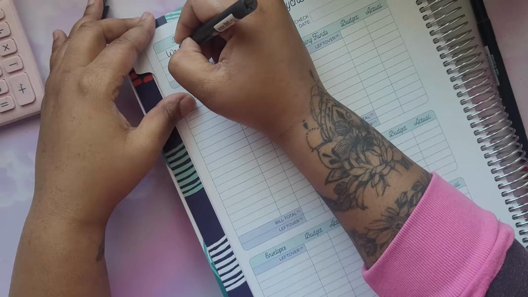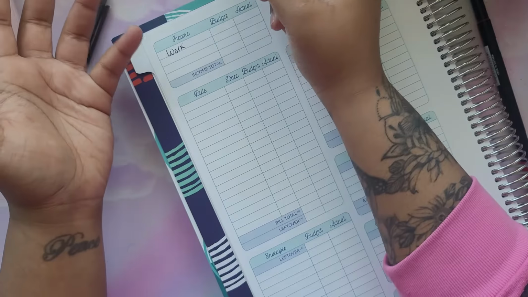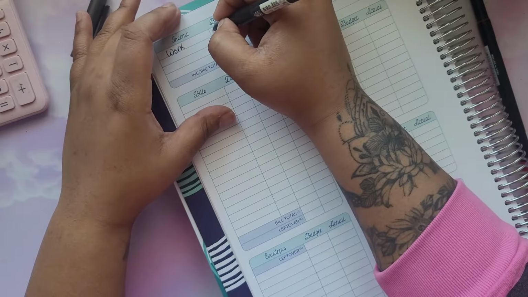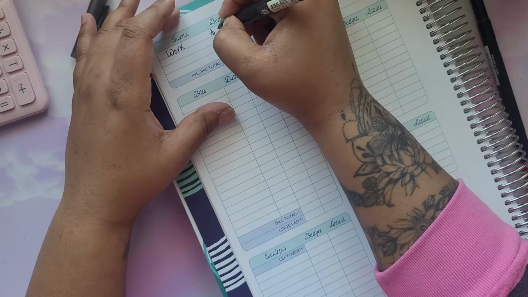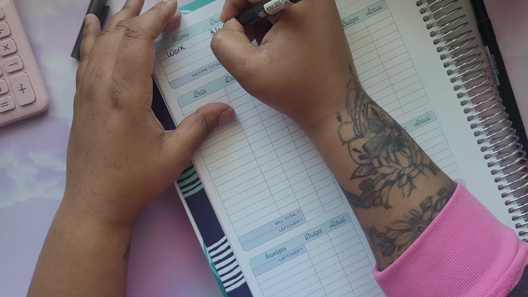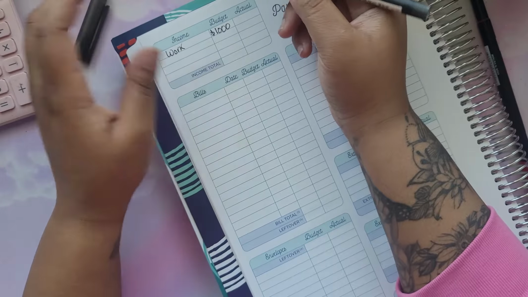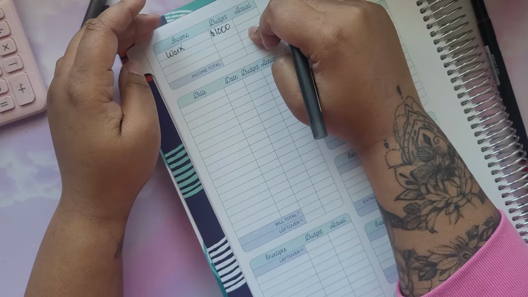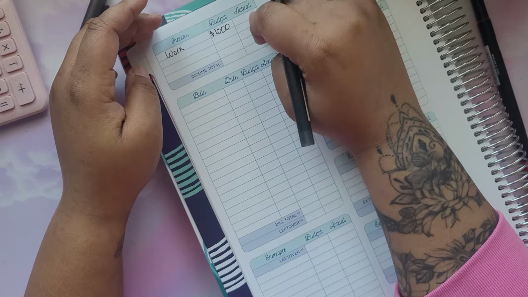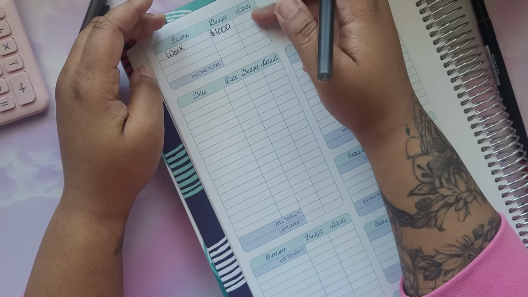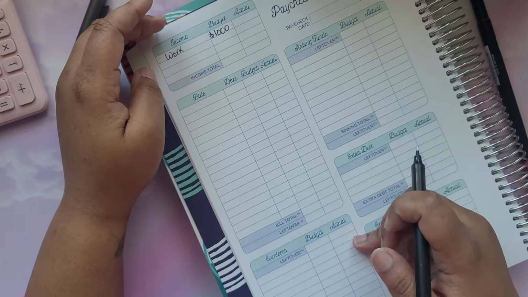So let's say you get paid bi-weekly. Right here, we're just gonna say my budget is probably like $1,000. And then when you go to your actual, it's going to be what you actually get paid. And then that's when you update everything so you are right on task. But right now, you're just budgeting for it.